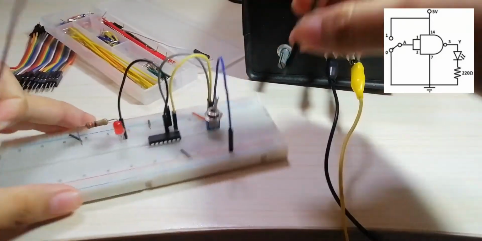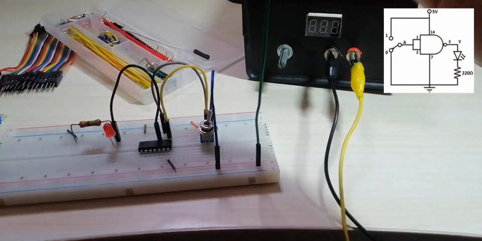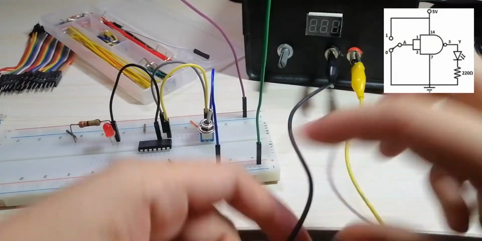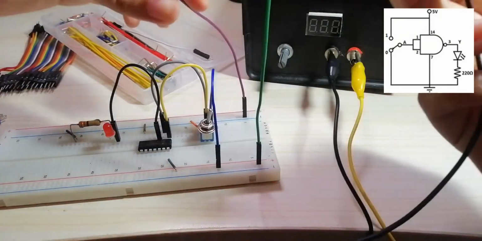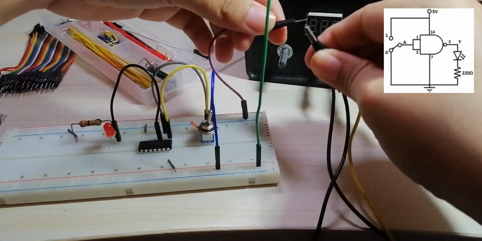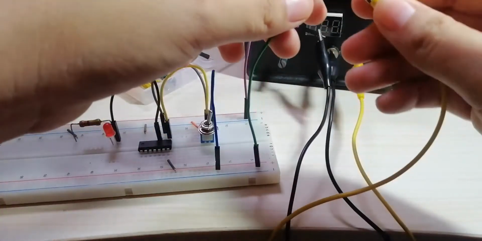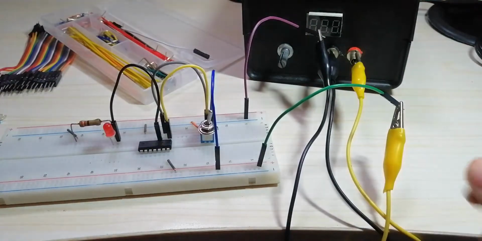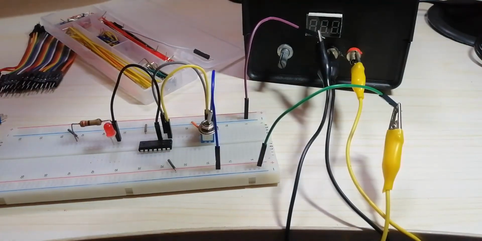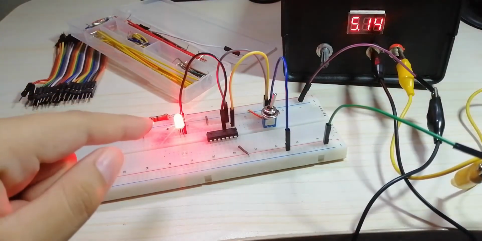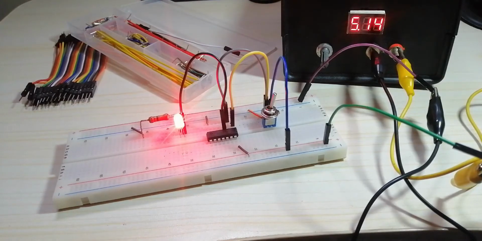And I will put this here and to the other side. So let's check what will be the output. So here you can see that the LED is turned on after we open the power supply.